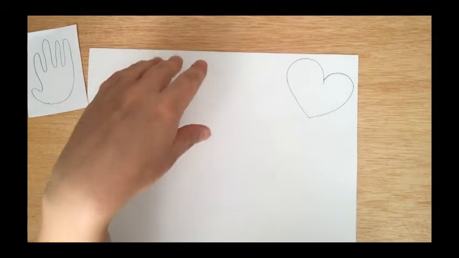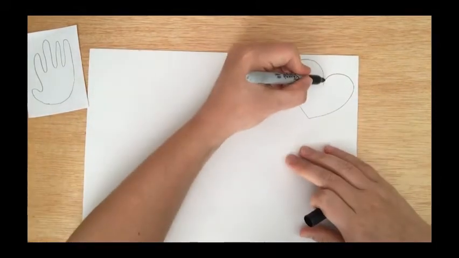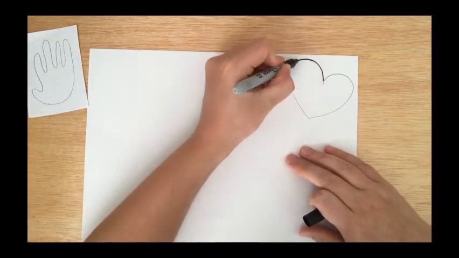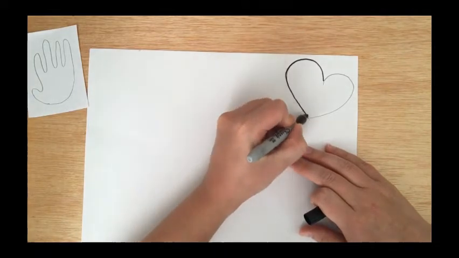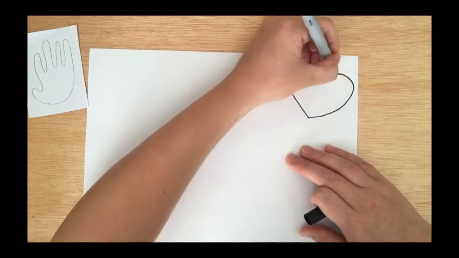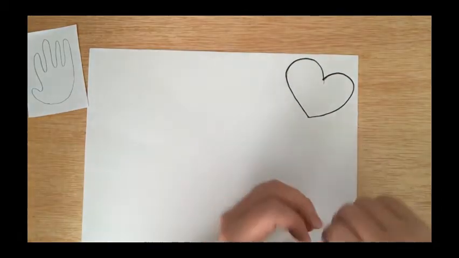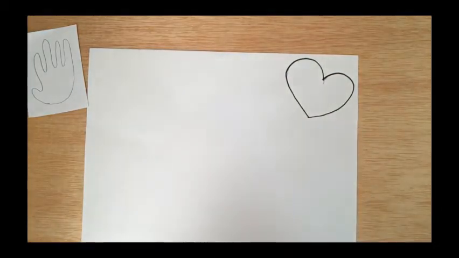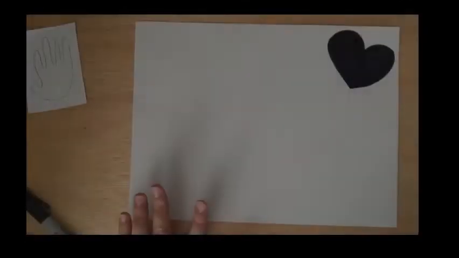And now with your Sharpie or your marker, or I guess even paint if you wanted to, you're going to color that in black. And that will give the same impression of the silhouette. So I'm gonna pause it here, color my silhouette hard in, and then show you the next step.